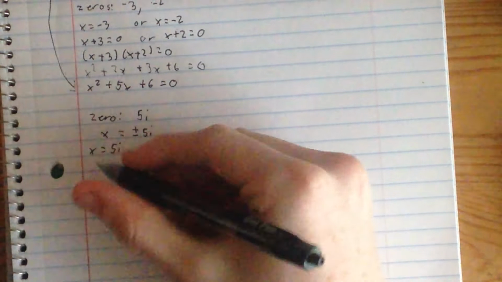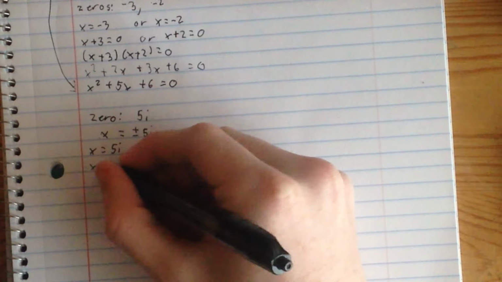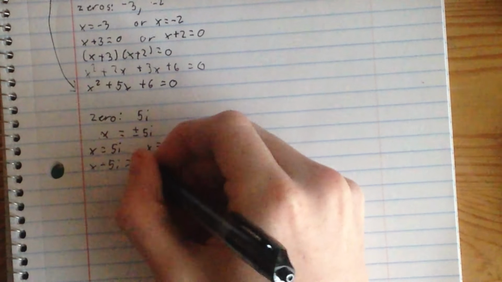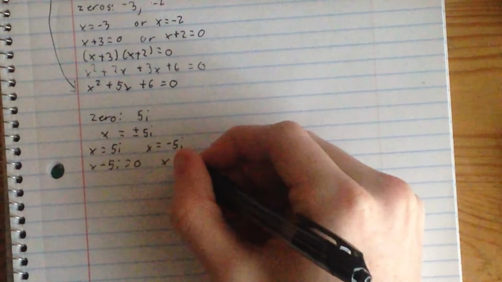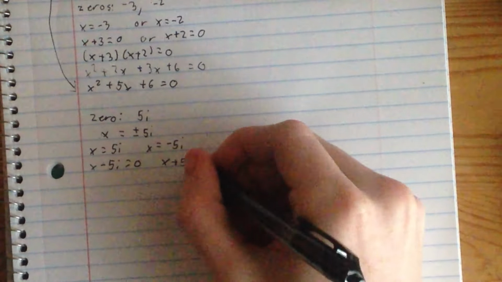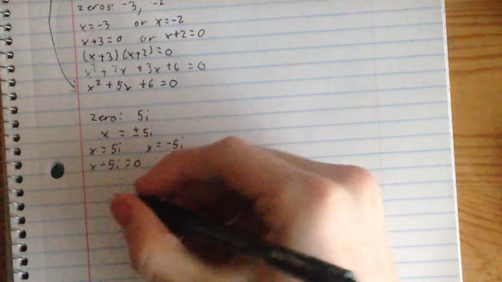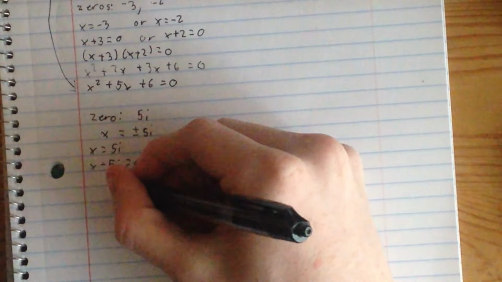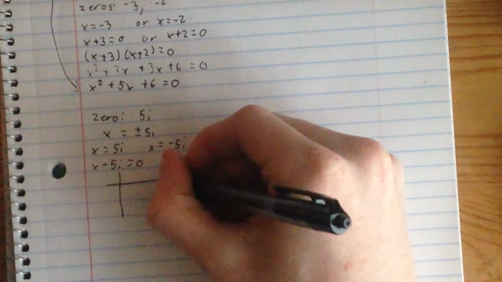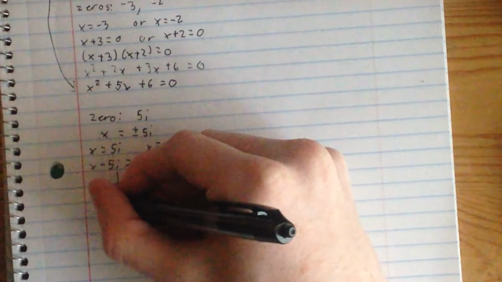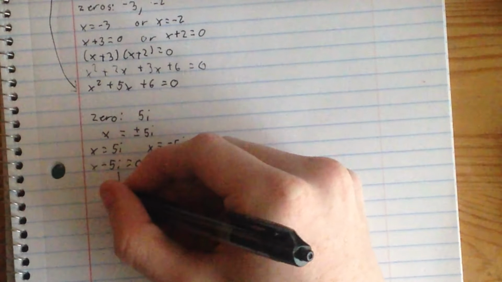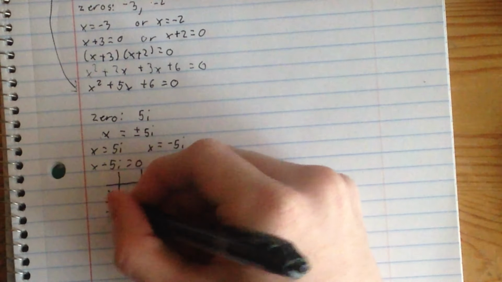And from there, you would get it to both sides. So x minus 5i is equal to 0, and x plus 5i is equal to 0. And then you would multiply these together. So for this, I will be using a chart because it's a little easier to follow. And for this chart, you just simply do this, and then you say x and negative 5i, and x and 5i.